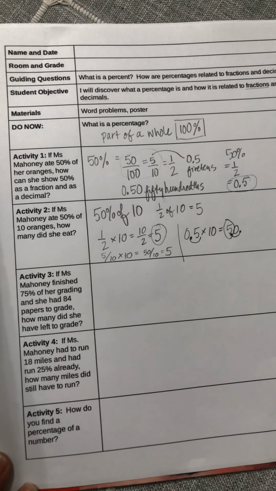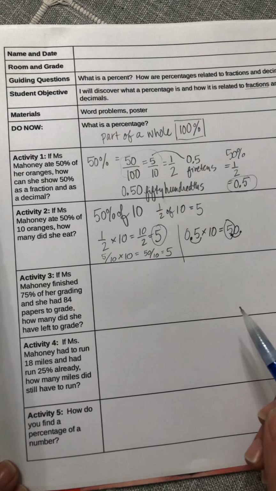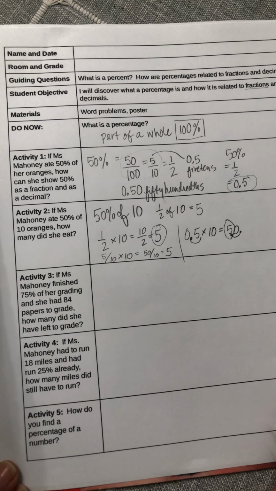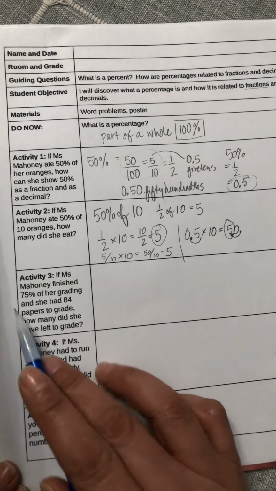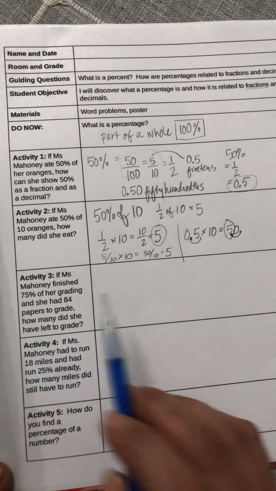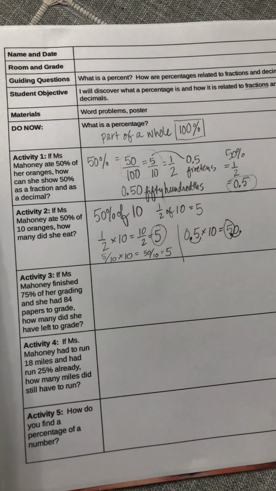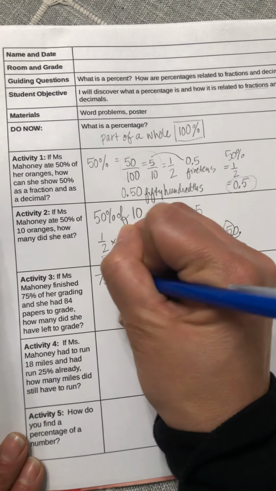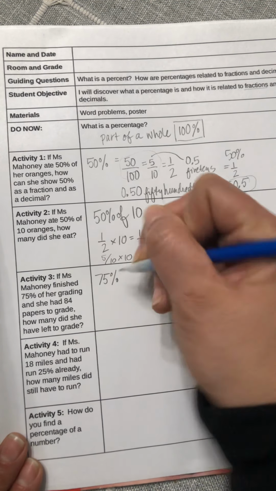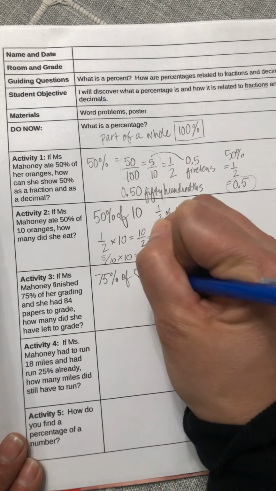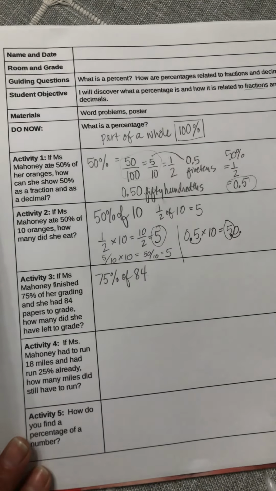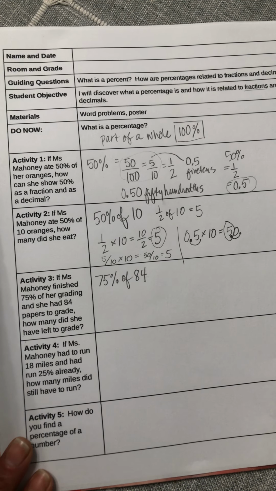Let's check this one out. If Miss Mahoney finished 75% of her grading and she had 84 papers to grade, how many did she have left to grade? So the first step is to find 75% of 84. That looks kind of complicated, but we can break it down pretty simply.